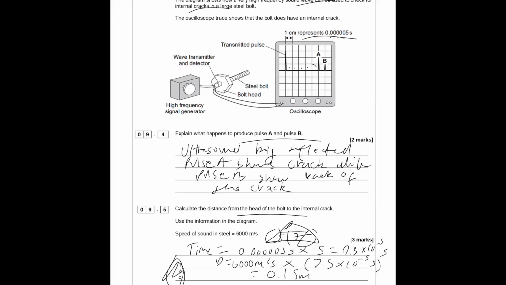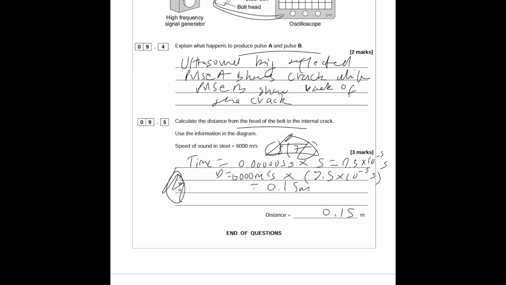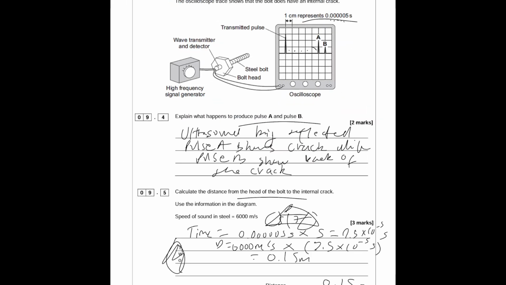Okay, actually the questions are over. There seems to be no questions. Okay, great. So now we have just completed the specimen material for the OxfordAQA paper 1.